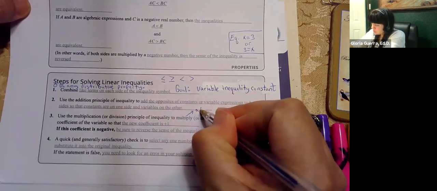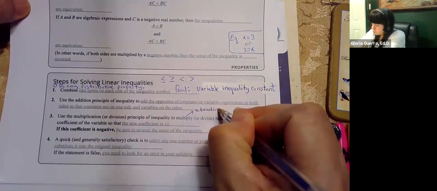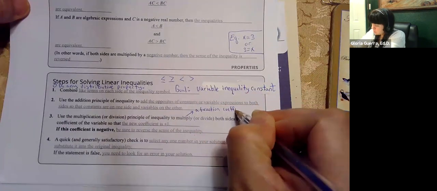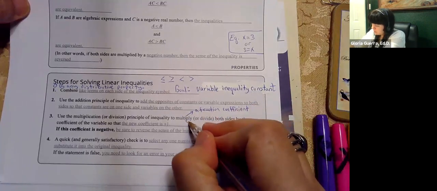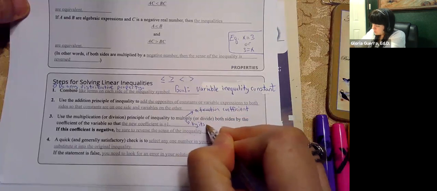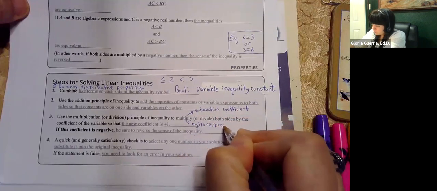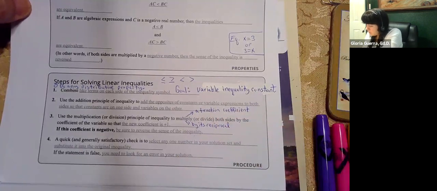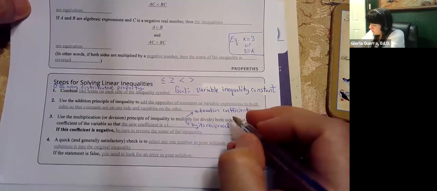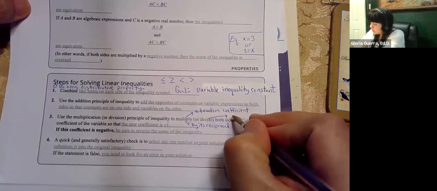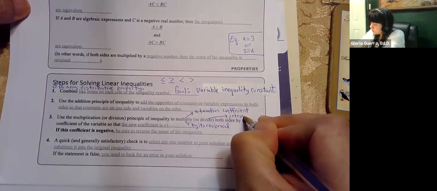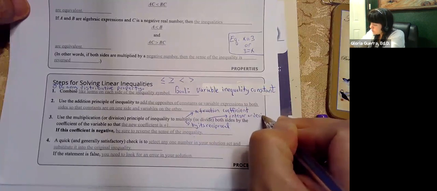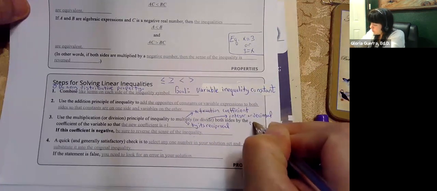And then you're familiar with the multiplication and division principle. So when you multiply, it's because you have a fraction coefficient, so then you multiply by its reciprocal. Okay. But if you're having to divide, it's because you have either an integer or a decimal coefficient.